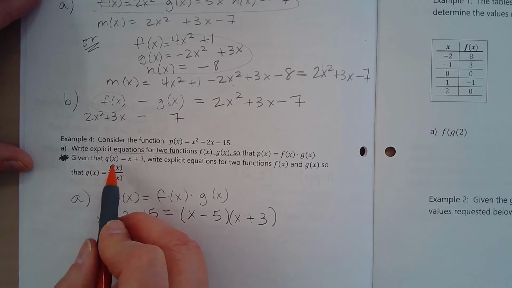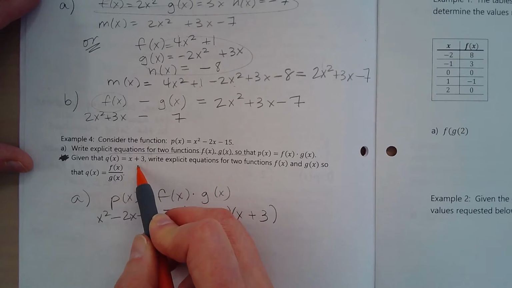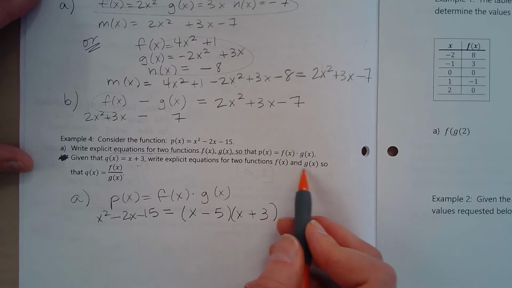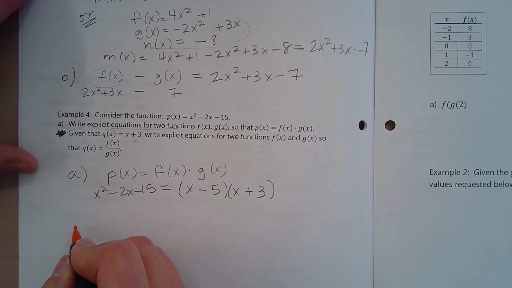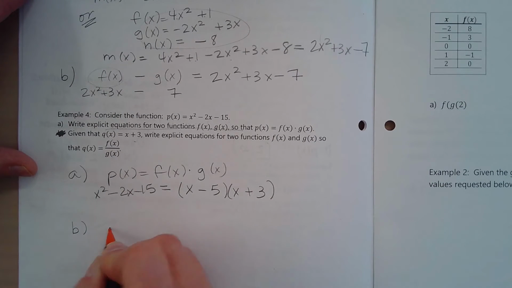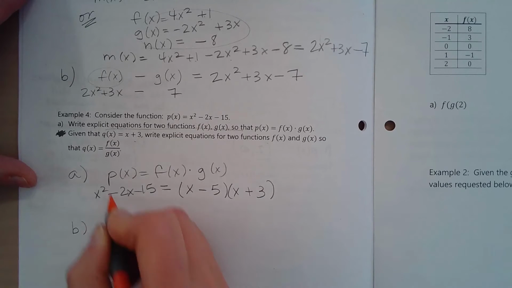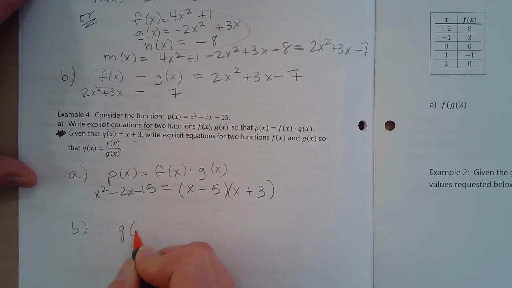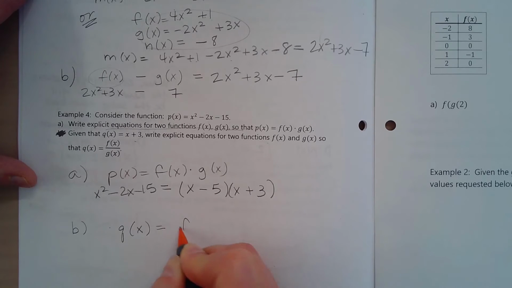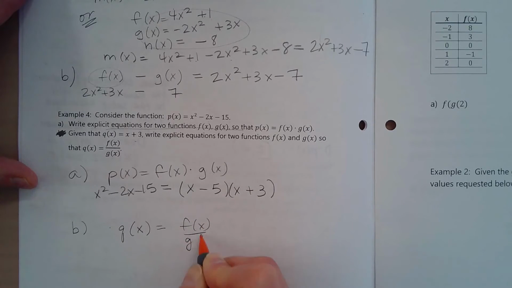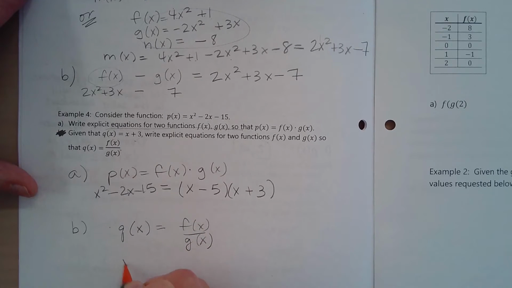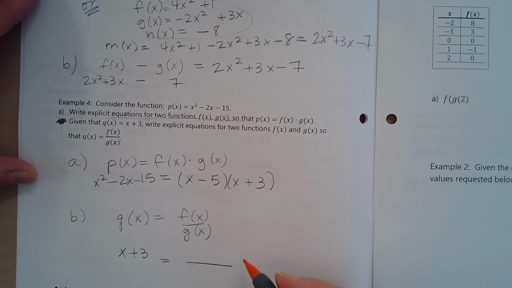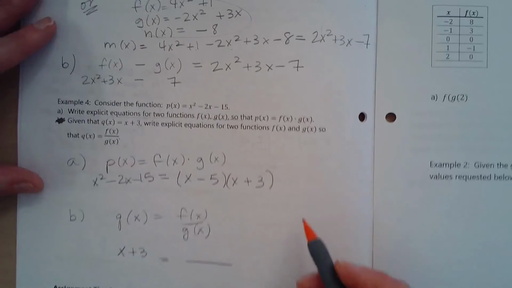So let's try this last one. Given that q is x plus 3, write two functions f and g so that, okay, this time it's a division statement, so q equals f over g. So q is x plus 3. Come up with two other functions, and you can't use this same one.